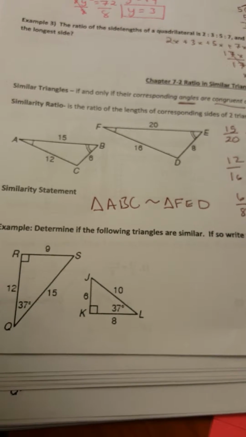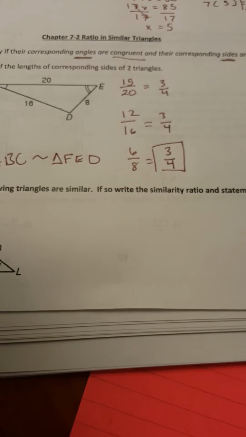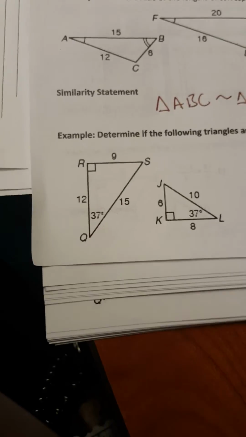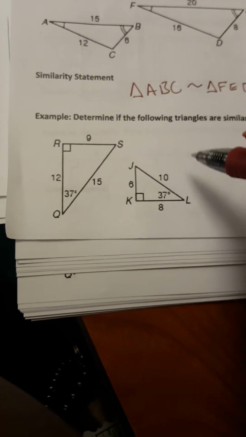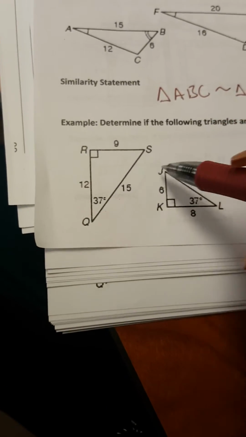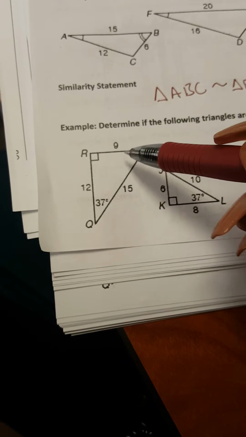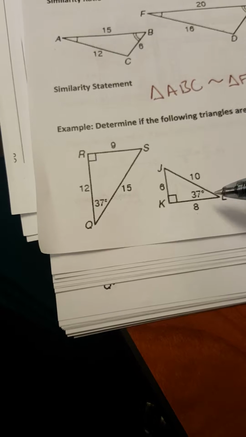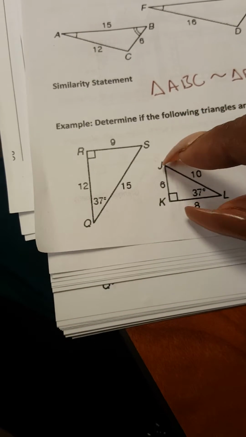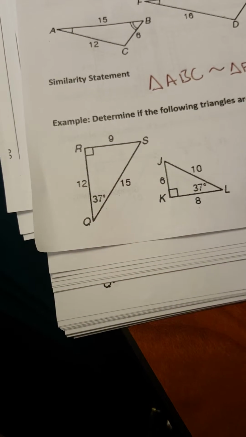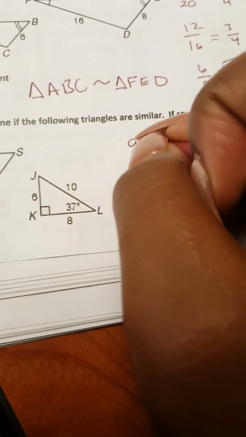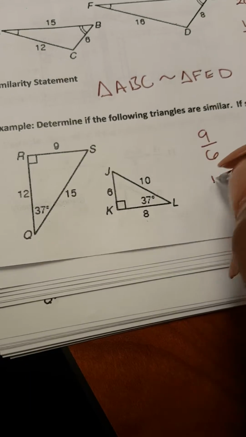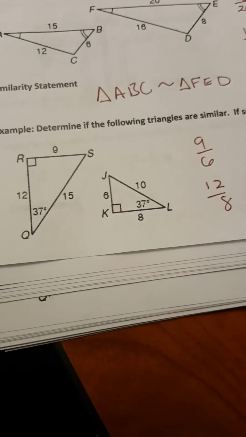So this one says determine if the following triangles are similar. If so, write their similarity ratio and statement. So to figure out if they're similar, I need to divide the corresponding sides. So the 9 and the 8 will go together. Well, actually the 9 and the 6 go together. I lied. The 9 and the 6 go together. So 9 divided by 6. And that means the 12 goes with the 8. And the 15 goes with the 10.